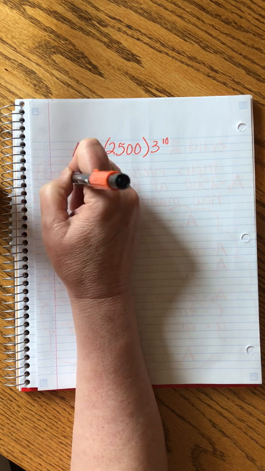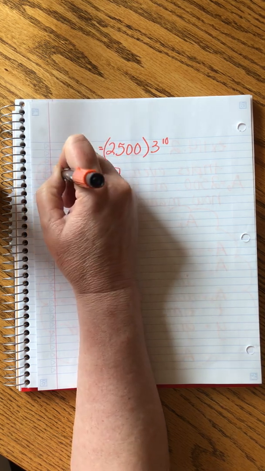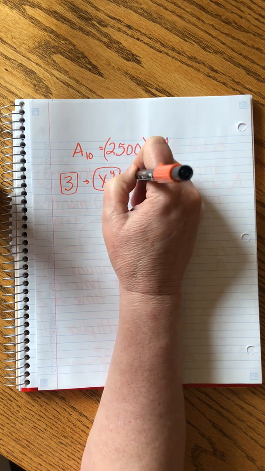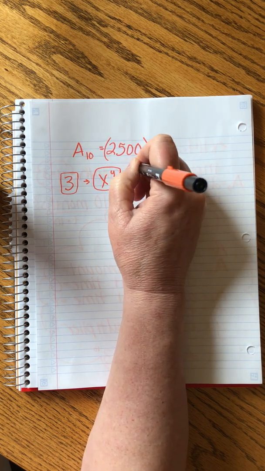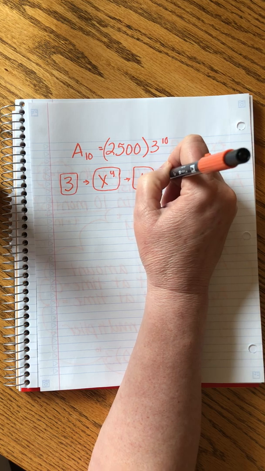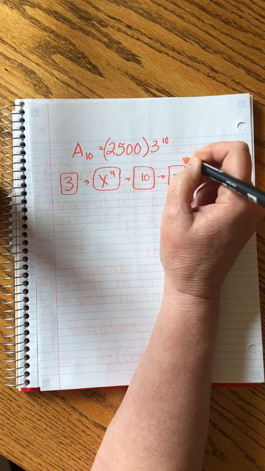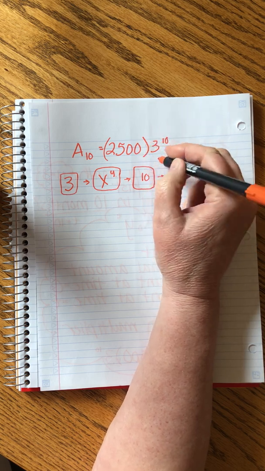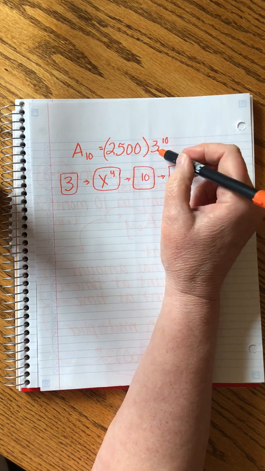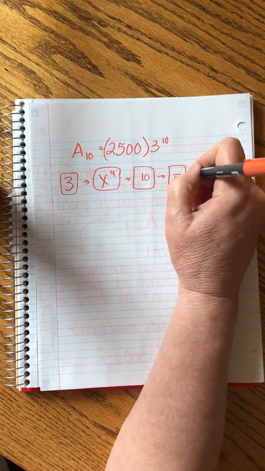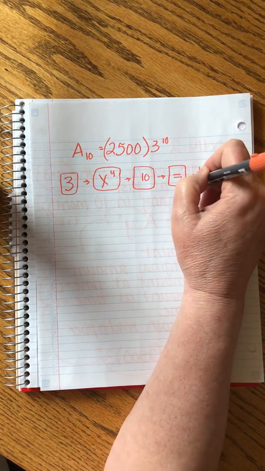So we'll enter 3, and then we'll enter that key, and then we'll enter the 10. Then we'll hit the equal sign, and that will give us a value for this.